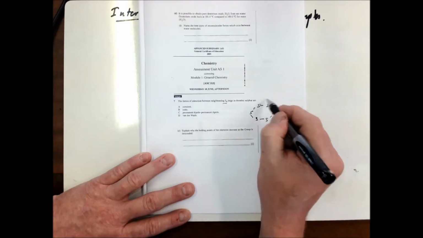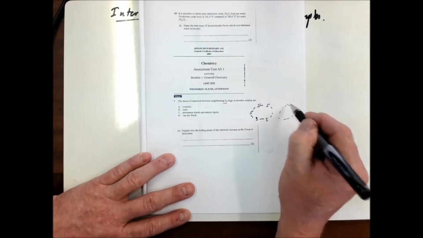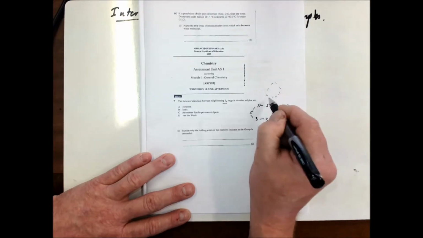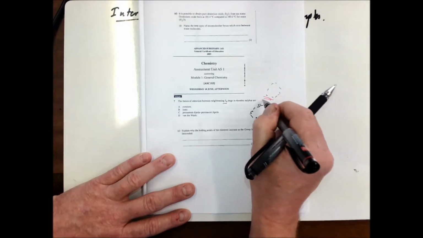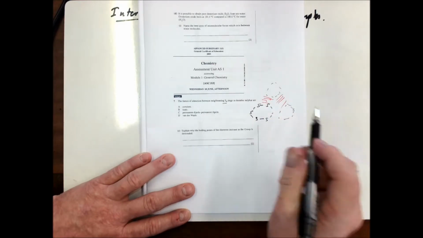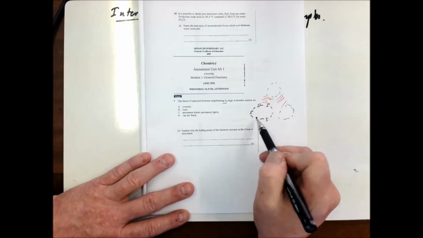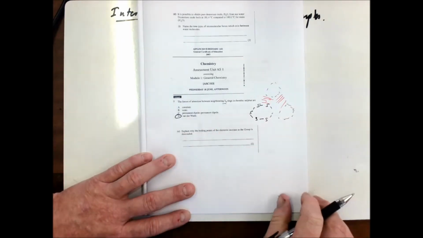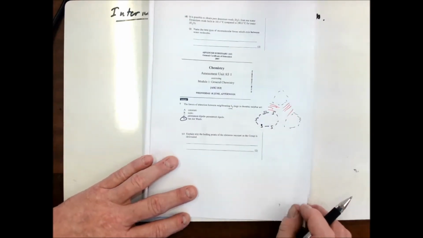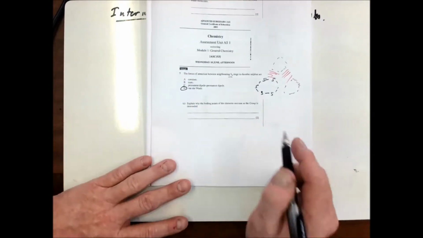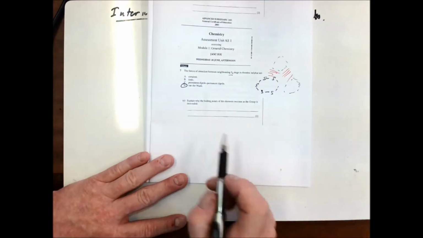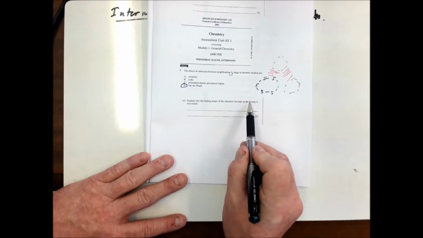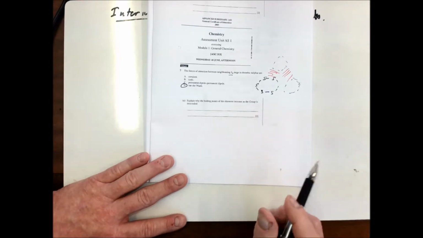But if I have a ring of sulphur and I have another ring of sulphur and another one, the attraction between one ring and another has to be van der Waals. There cannot be any permanent dipole here because their electronegativities are all the same, and therefore you would answer van der Waals. Explain why the boiling point of the elements increase as the group is descended.